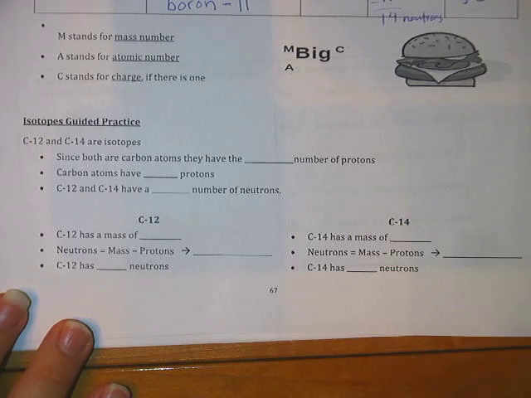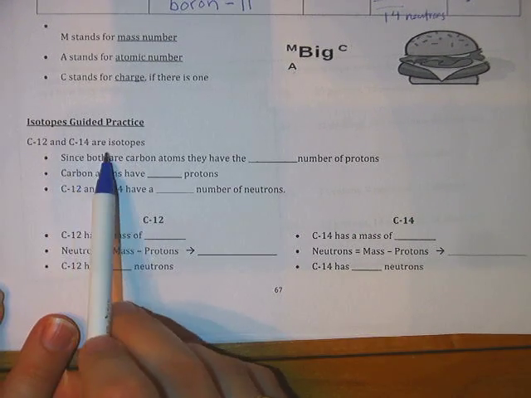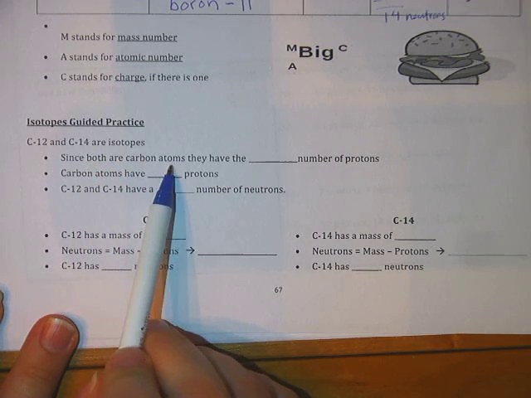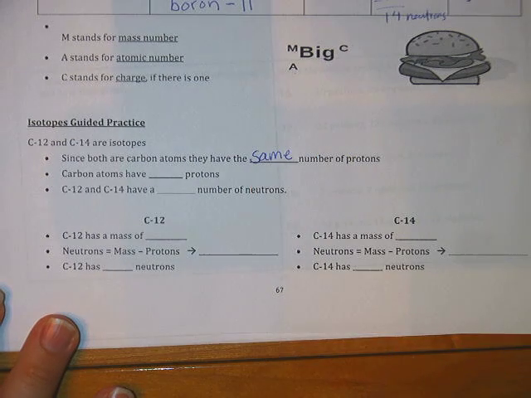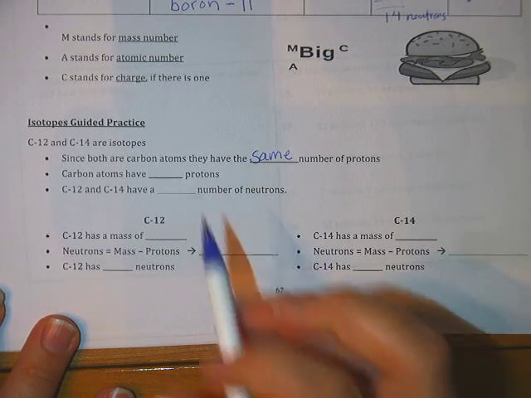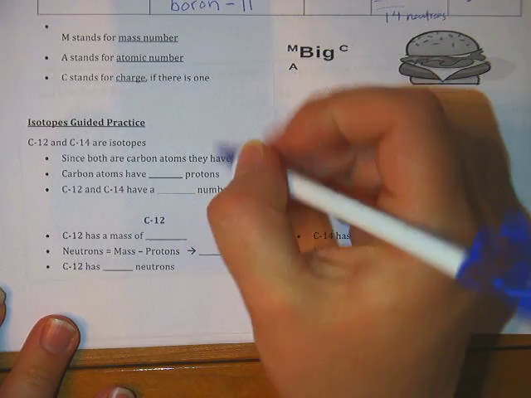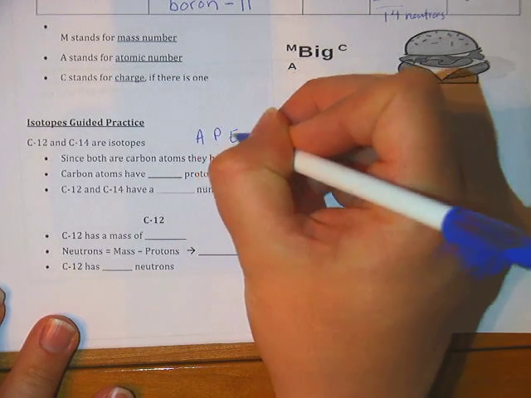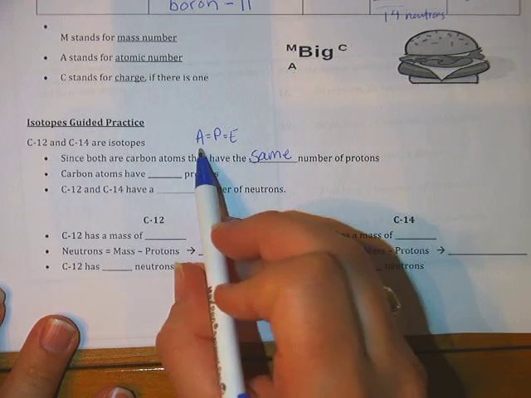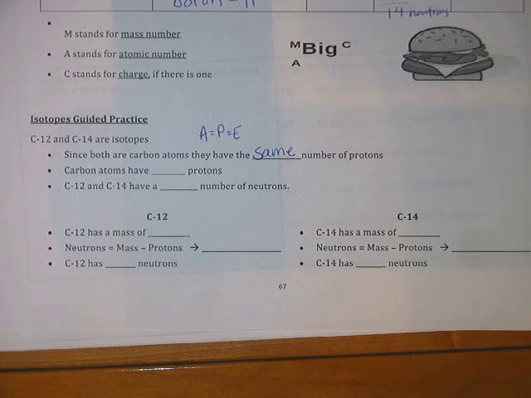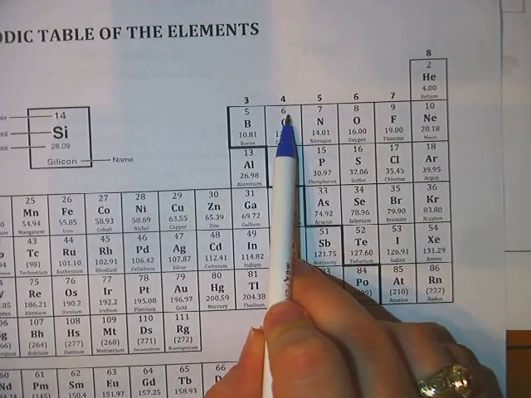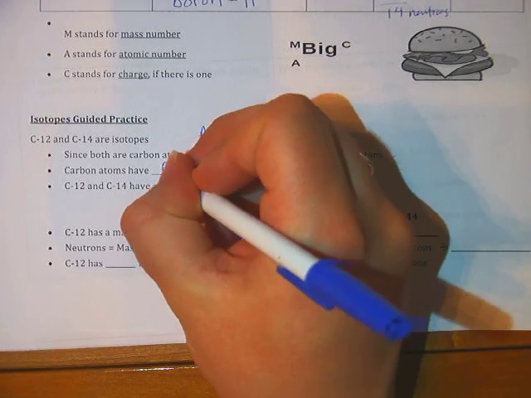So let's do some guided practice. Carbon-12 and carbon-14 are isotopes. Since both are carbon atoms, they have the same number of protons. All carbon atoms have blank protons. Find that out using, again, Ape Man. Your protons are equal to your atomic number. So you go to your periodic table and find carbon's atomic number. It's 6. So there are 6 protons.